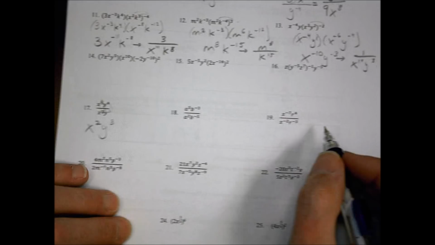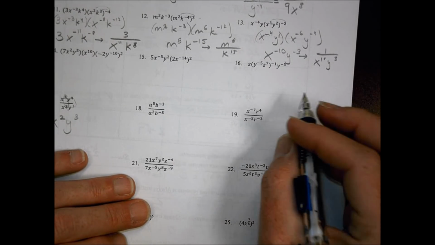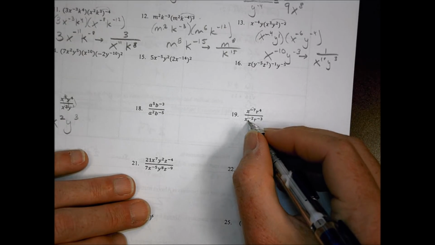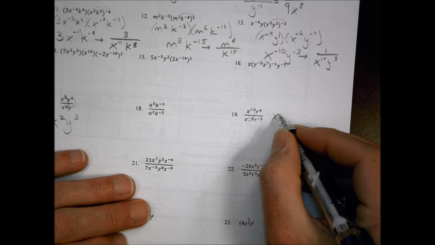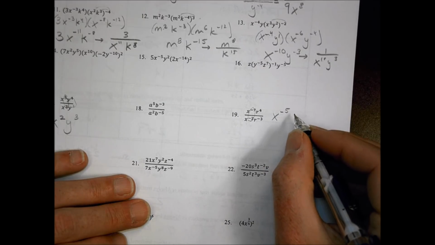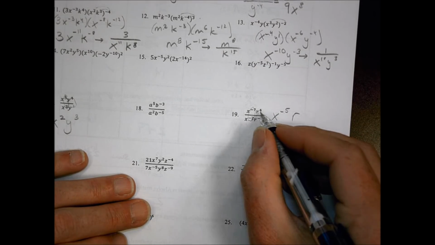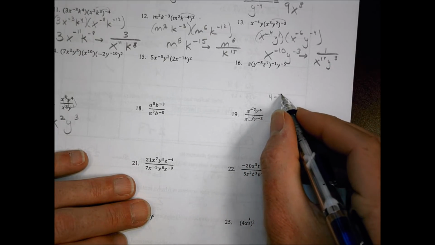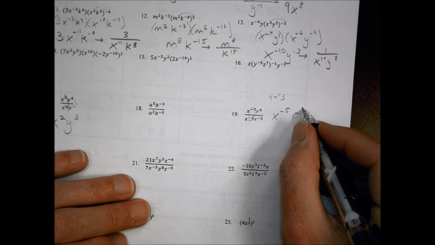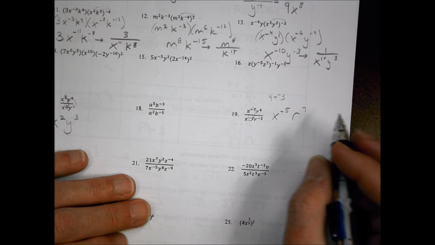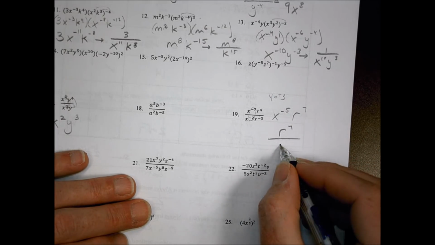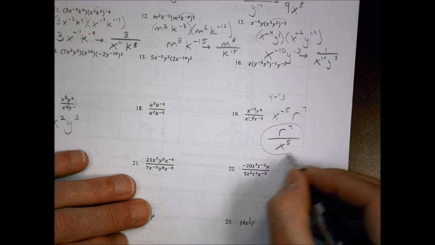For number 19, I get the same kind of thing. I have minus 7 minus a minus 2 becomes x to the minus 5. And for the r, I have 4 minus a minus 3, which is 4 plus 3, which is 7. I don't want to leave it like that because I can't have a negative exponent, so I rewrite this as r to the 7th over x to the 5th.